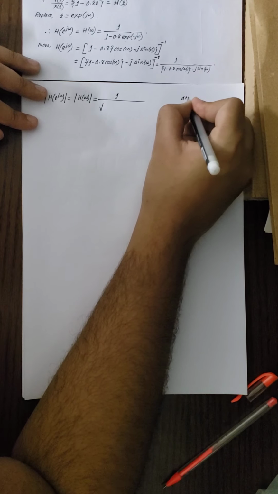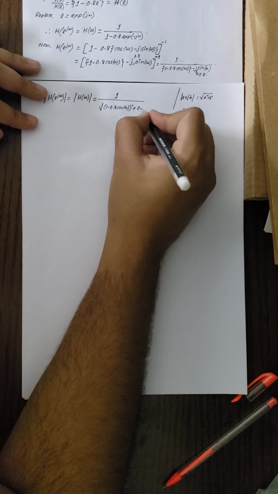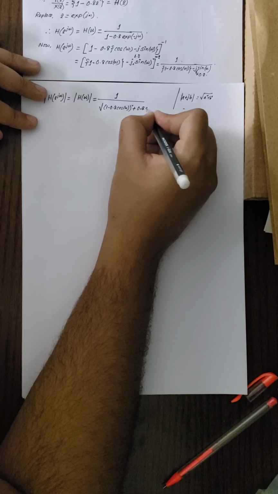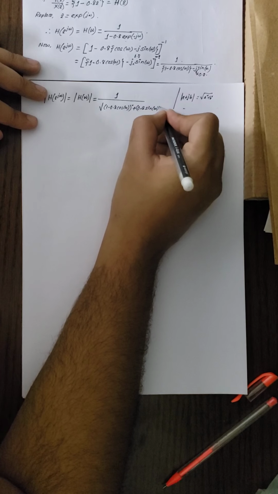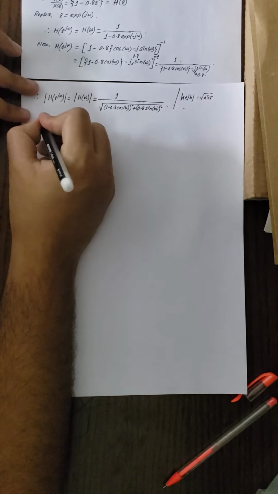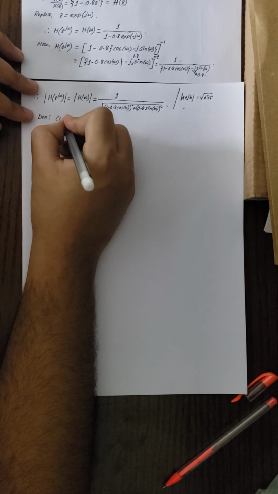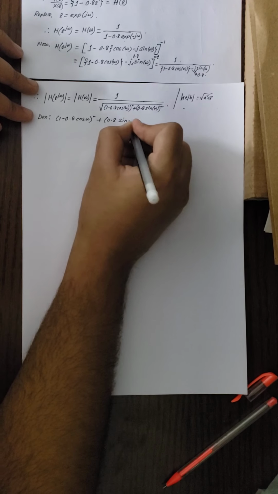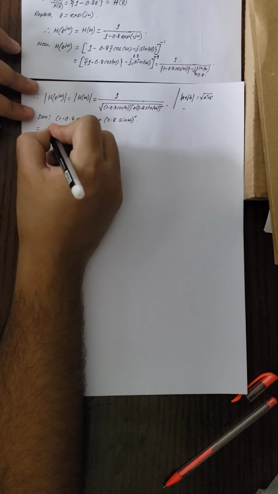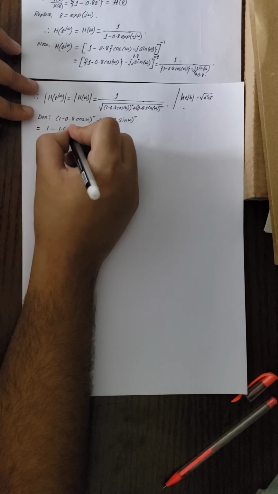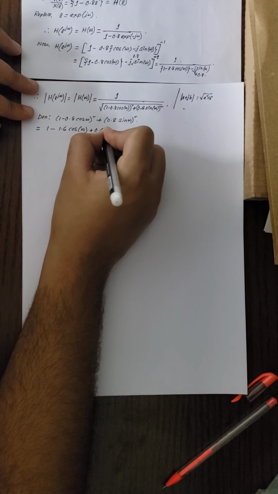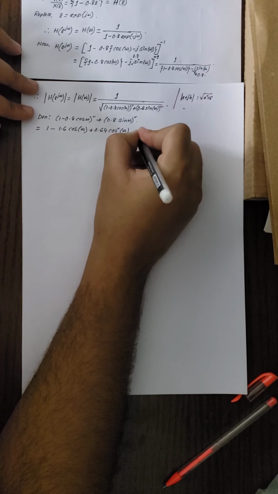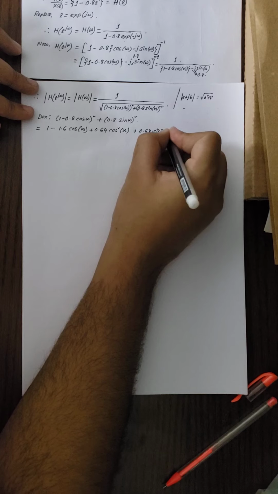0.8. I'm sorry, there seems to be a mistake. Once there will be a 0.8 over here and a 0.8 over here, since we have multiplied 0.8 to both sides. So here it will be 0.8 sine omega squared. So now working with the denominator, we get 1 minus 0.8 cos omega squared plus 0.8 sine omega squared. This is equal to 1 minus 1.6 cos omega plus 0.64 cos squared omega plus 0.64 sine squared omega.